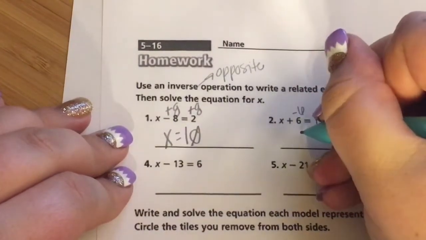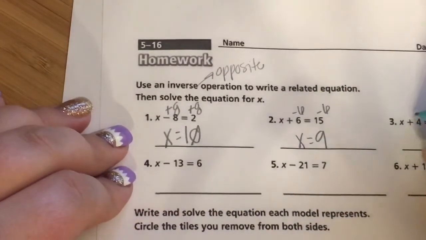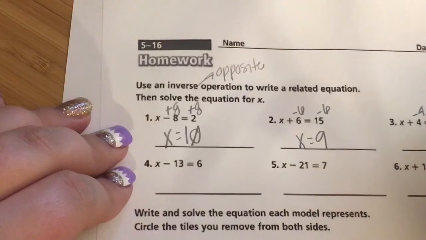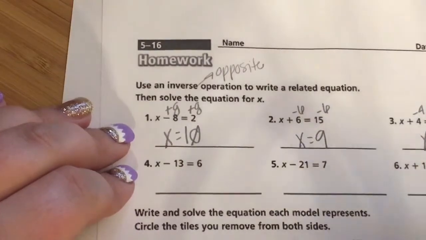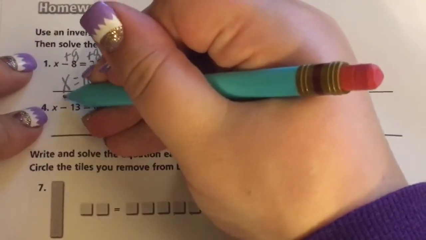So I subtract 6 and x equals 9 because 9 plus 6 equals 15. I subtract 4 and get totally cut off. But remember, we're doing the inverse operations. So x is equal to 1 because 5 minus 4 is 1.